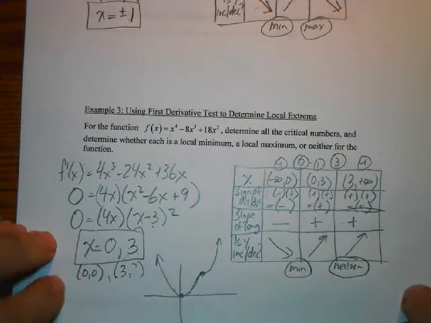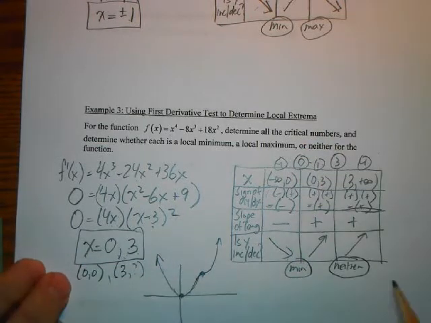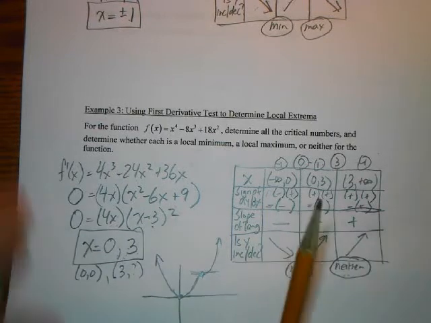It didn't really ask us to do that, but I just wanted to show you what it looks like when it's neither. Because you can see if I actually did take the slope of the tangent there, it would be 0, just like it's 0 there. But you can see it's increasing on both sides. And that's what the neither means.